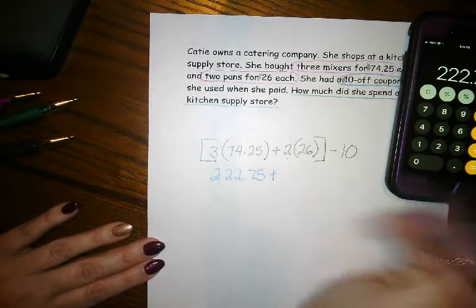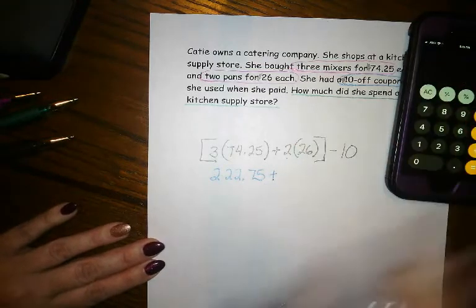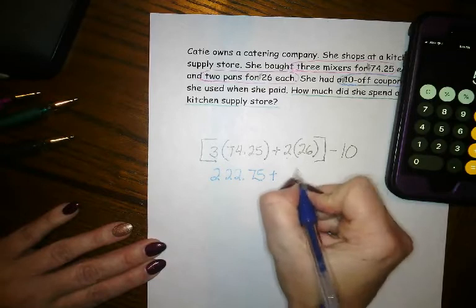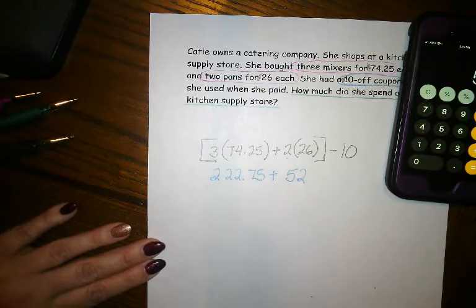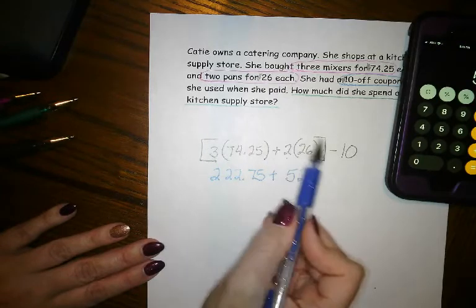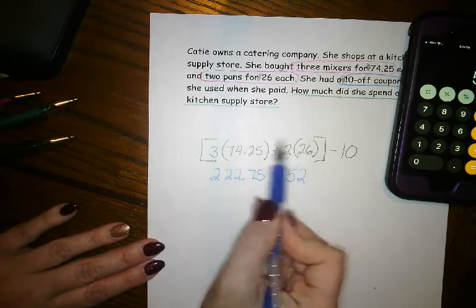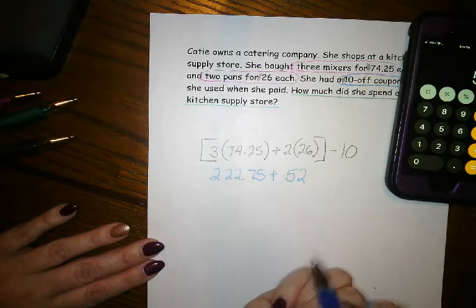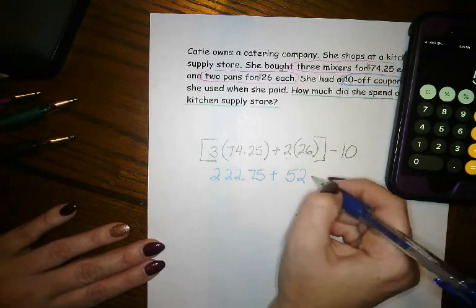So now I have 2 times 26. 2 times 26 gives us $52. So now we have eliminated both the parentheses and the brackets. We've taken care of all of this inside. Now I'm left with this little part with subtraction.